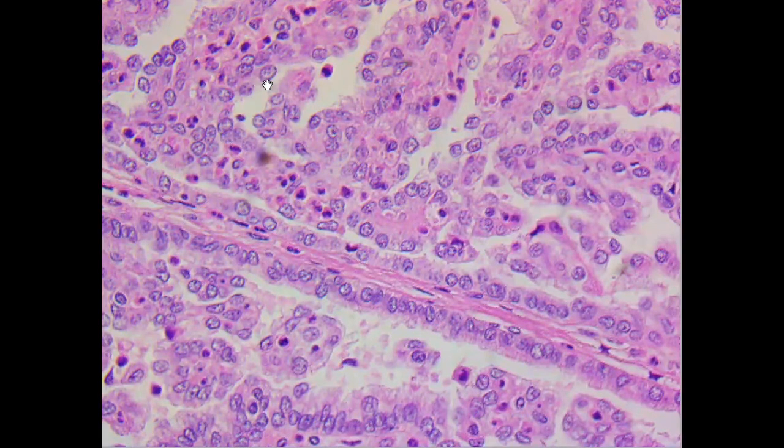And this is another place where we can see the pleomorphism of the nucleus. It has a clear membrane, but it also has these nucleoli which are present inside.